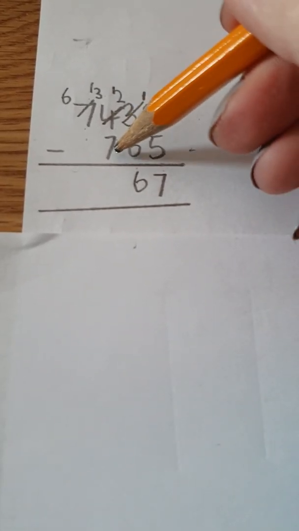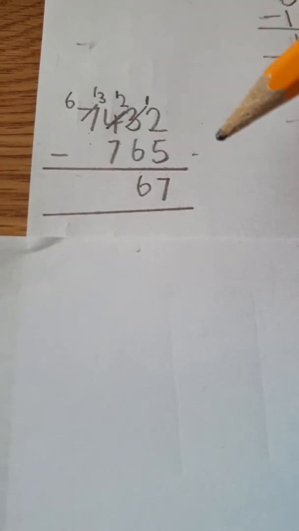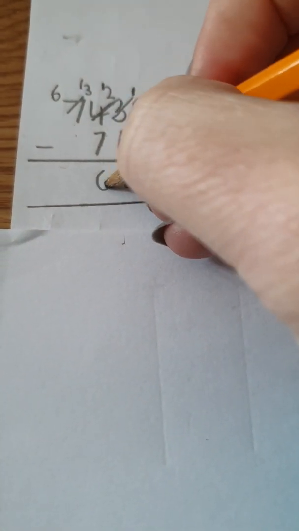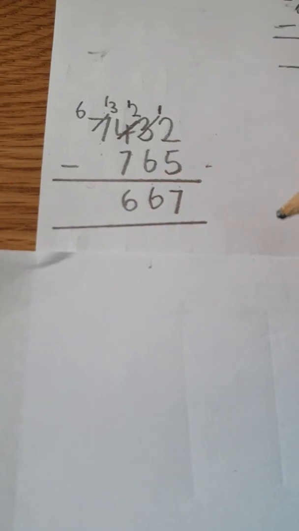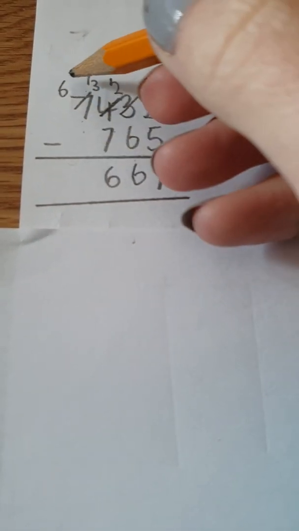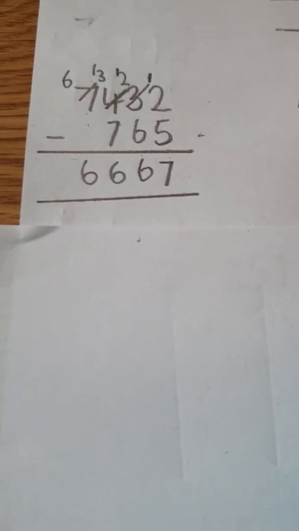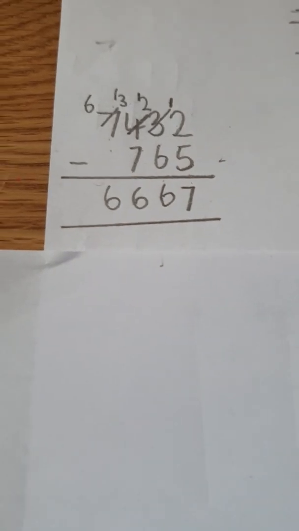We're then going to take away the 700 away from the 1,300, which will leave us with 600, okay? So the 6 goes in our hundreds column. We then need to take away nothing away from our 6,000, which will leave us with 6,000, okay? So our answer to that question is 6,667, okay? Right, let's move on to some more examples.